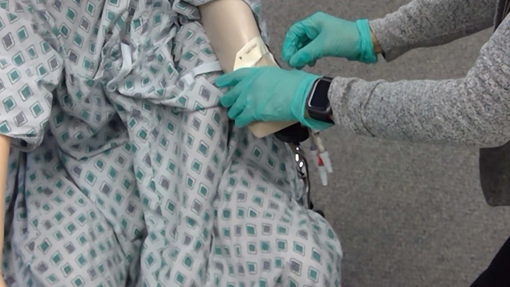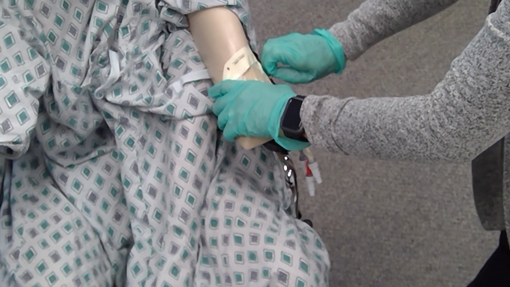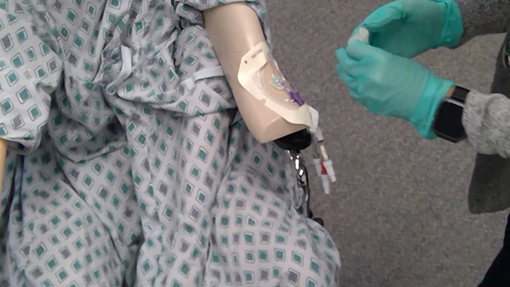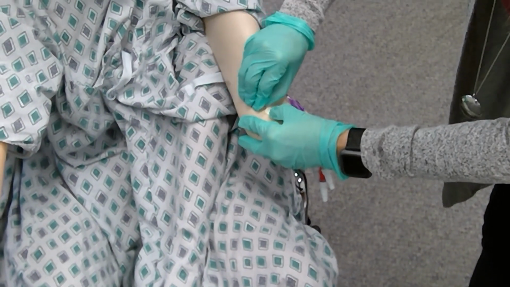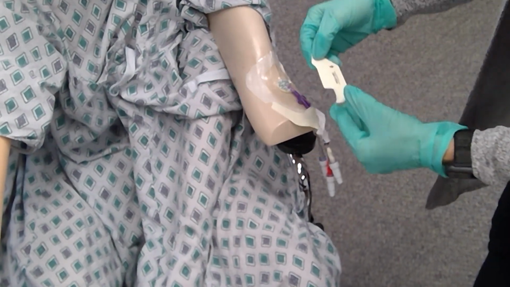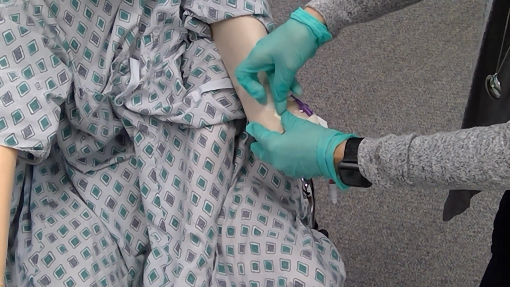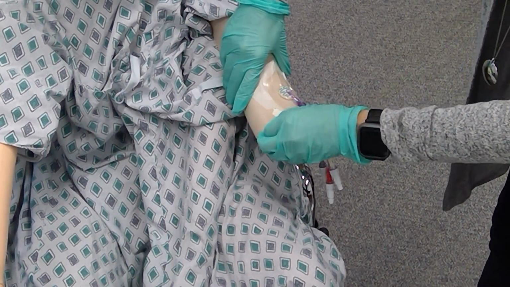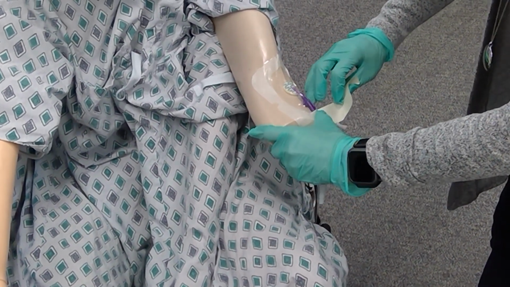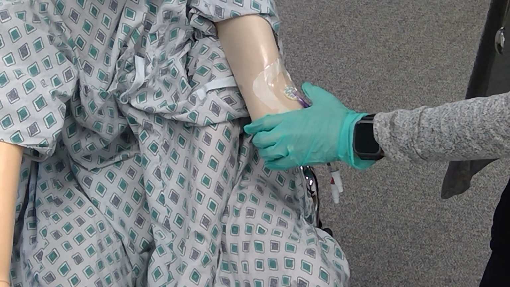Press all the areas down, and then the outside piece comes off. Make sure you save that part, because that's where you're going to put your name and the date that you did the dressing. I want to make sure that everything is pressed down.